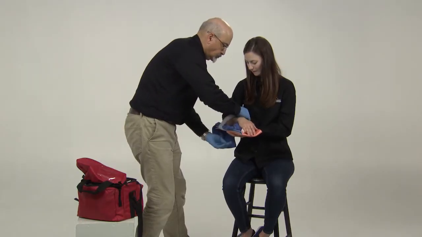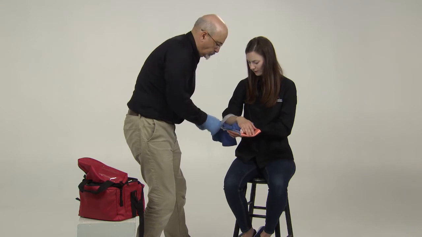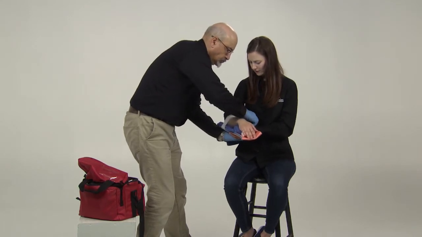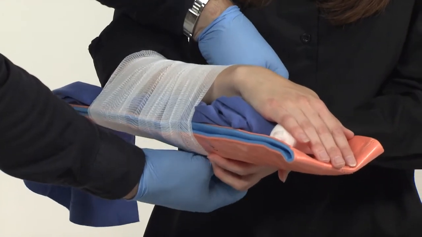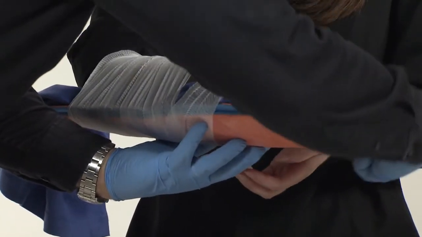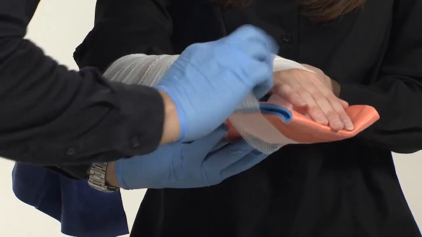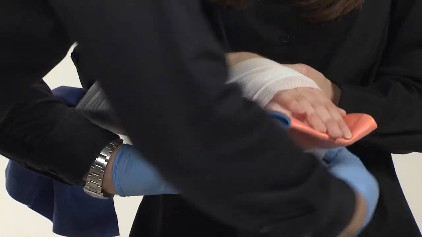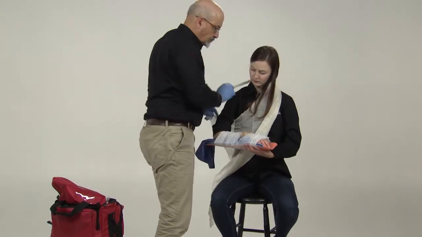Be sure to remove the casualty's jewelry at the wrist and fingers before applying the splint in case of swelling. Tie off bandages at the stable part first, above the fracture site, avoiding the fracture site, and tie bandages tightly but not so tight as to cut off circulation. Support the splinted arm with an arm sling.